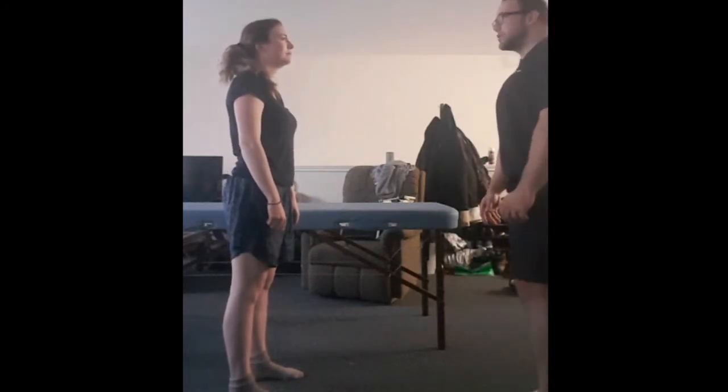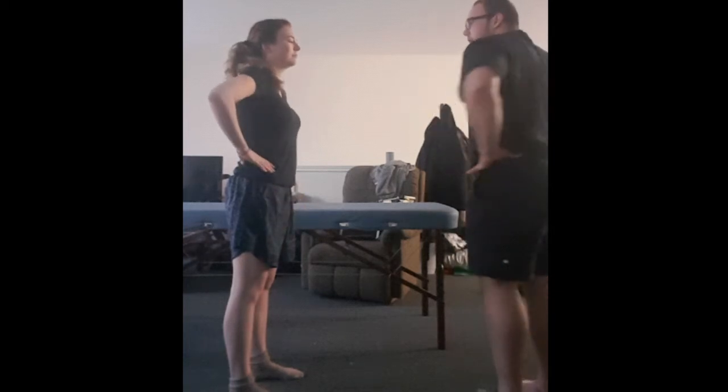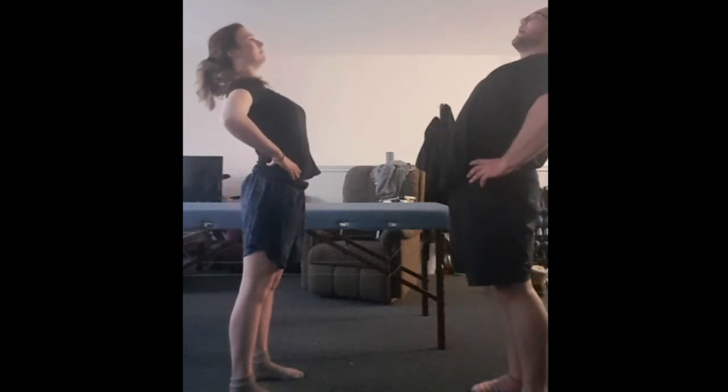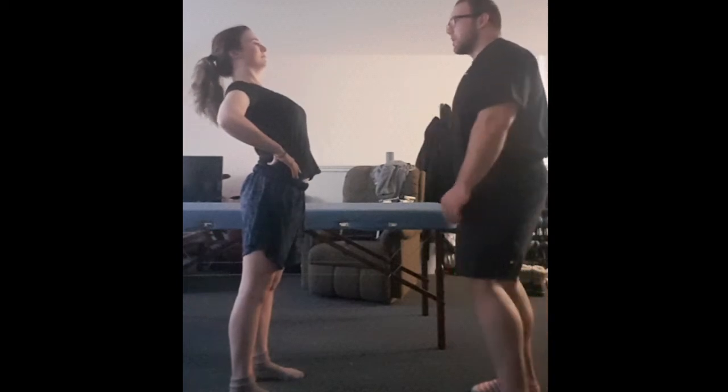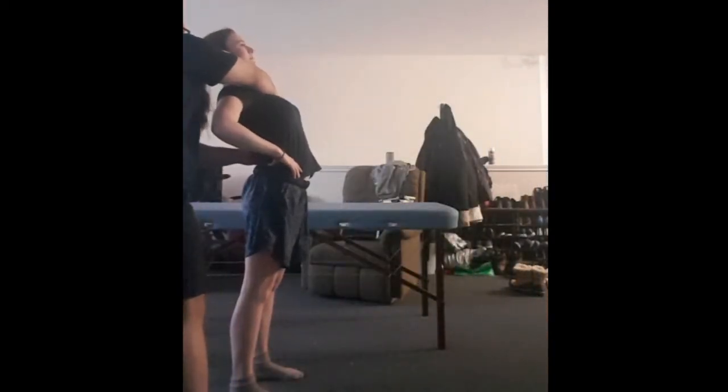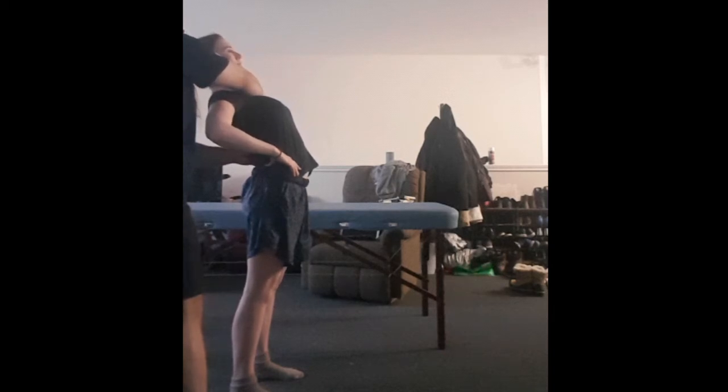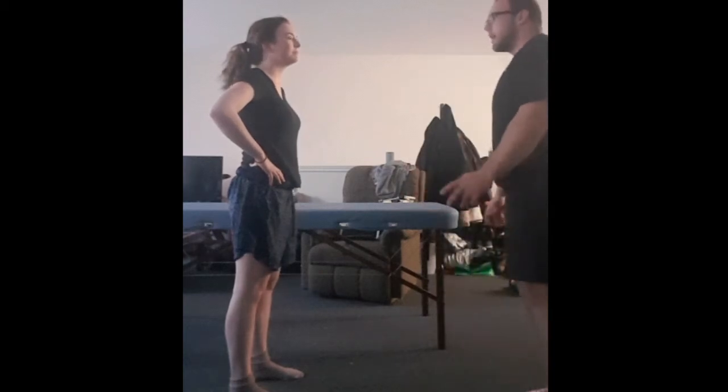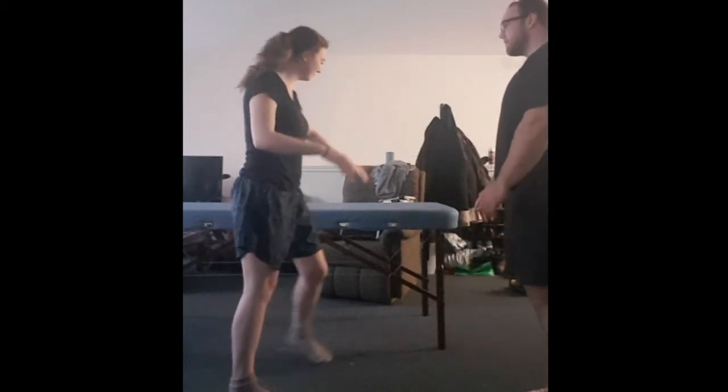Now we're going to be doing extension. So what I'll have you do is just place your hands on your hips and then lean back. Whenever you're ready, I'll place a bit of overpressure. Is that okay? Yep. Okay, I'll just place my arm across your chest, supporting your lower back. Is that all right? Yep. No pain? No. Good. So that's about 20 degrees, 25 degrees. That's about a healthy range of motion. So let's have you sit up here.